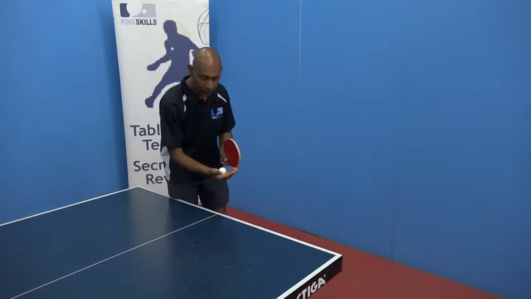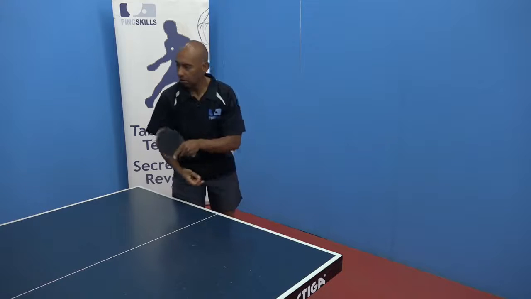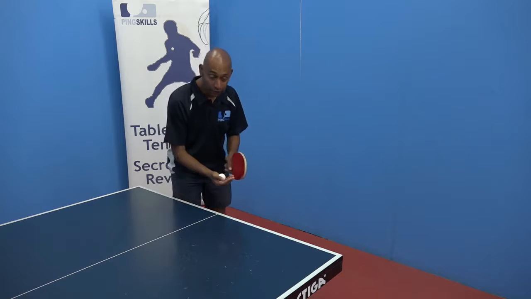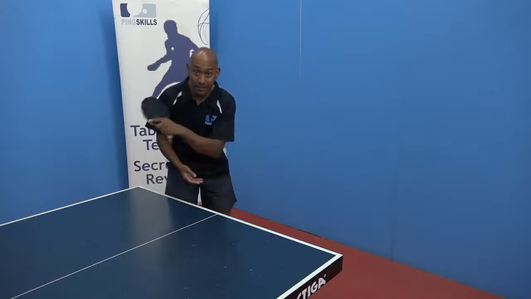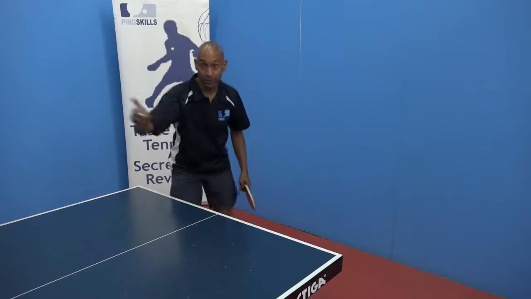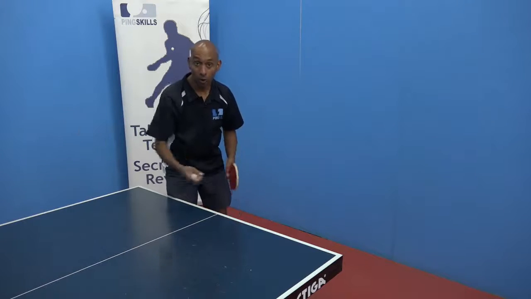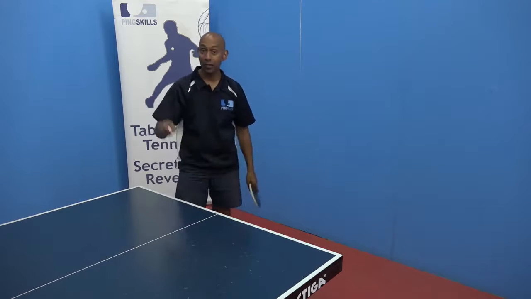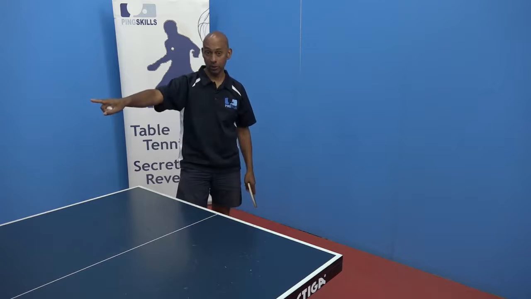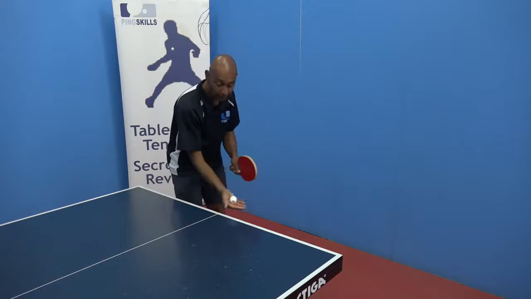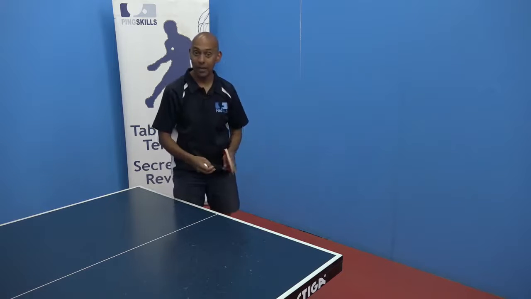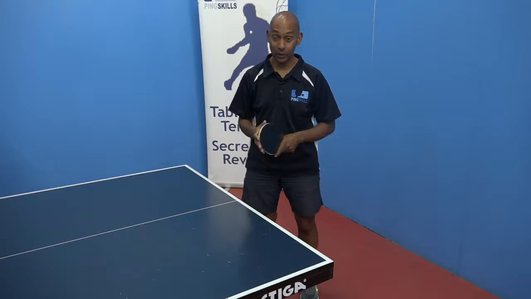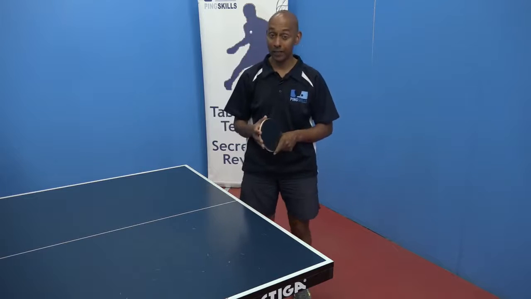On the serve, even if you throw the ball up and miss it completely, that's still your opponent's point. Or if you throw the ball up and decide to catch it again, that is still my opponent's point. So as soon as the ball is up off my hand, it's in play, and I have to hit it on the table.